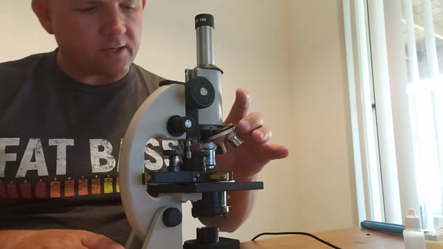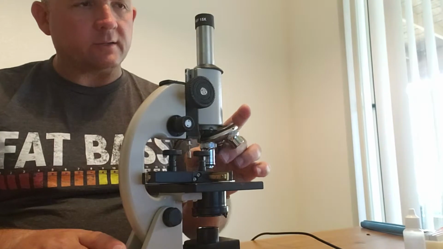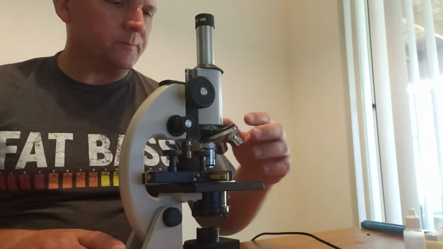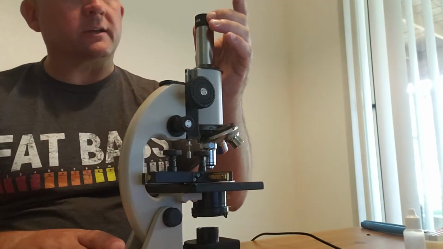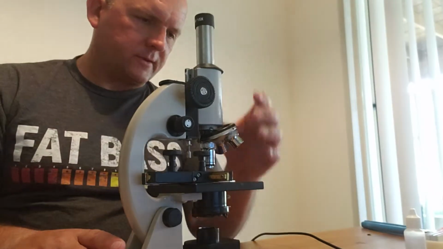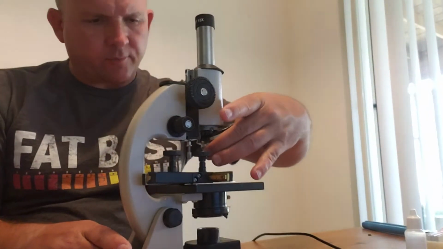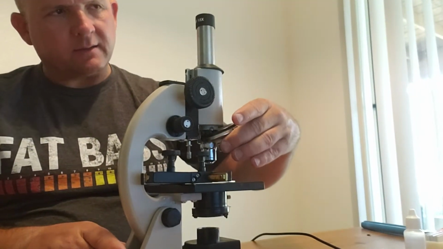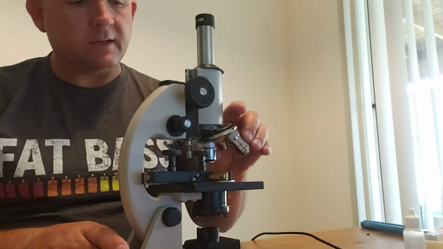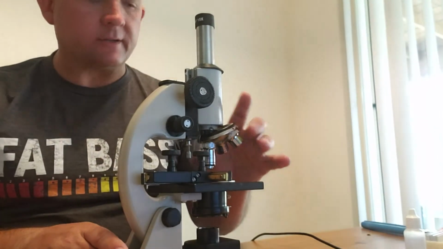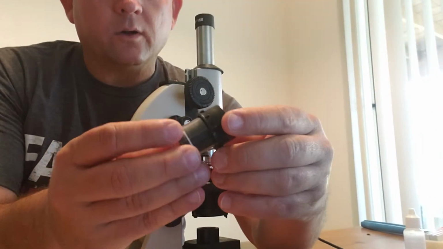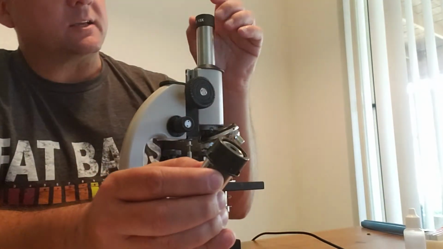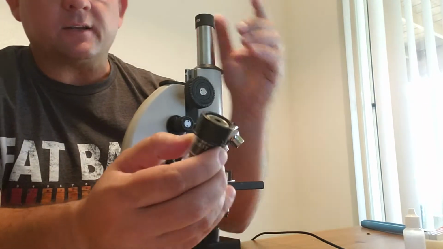To determine the magnification of each, you take the ocular lens times the eyepiece, and then you'll get the total magnification. So my smallest magnification literally is 15, but then if you take the 15 times 4, that's 60. 15 times 10 is going to be 150, and then 15 times 40 is going to be 600. We also have the oil immersion one, which is going to be 100x, but the 100 times the 15 is going to be 1500 times.